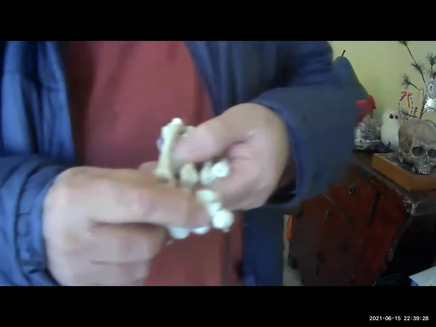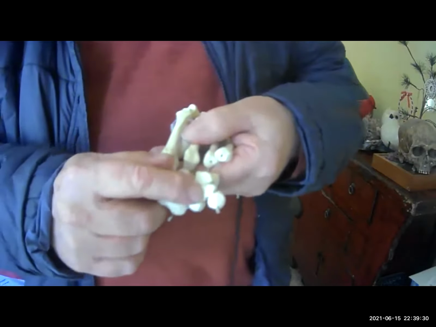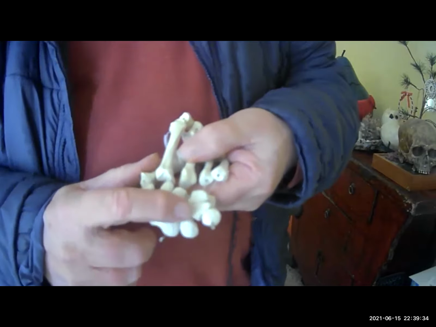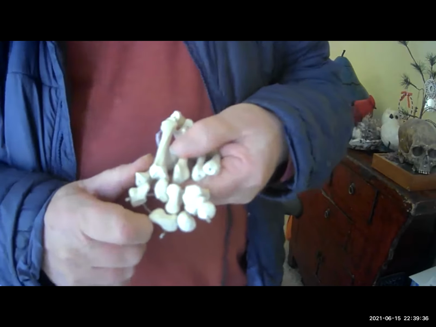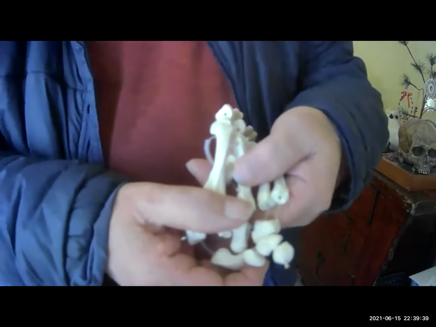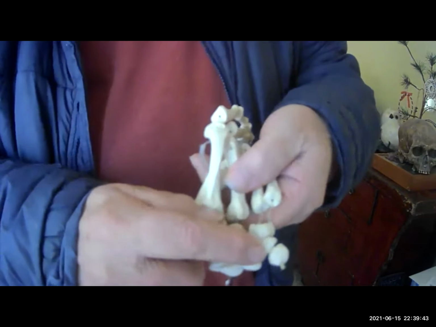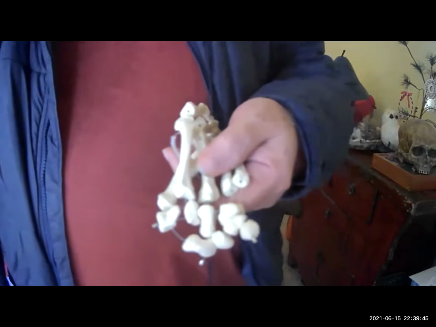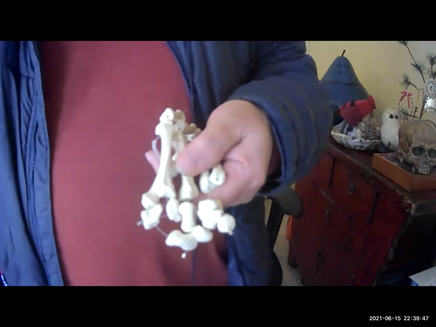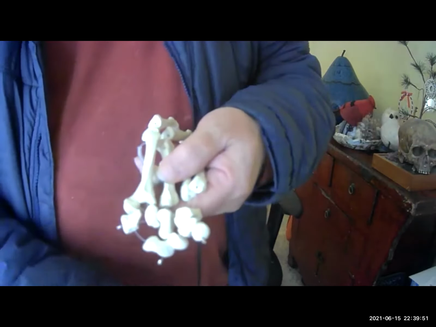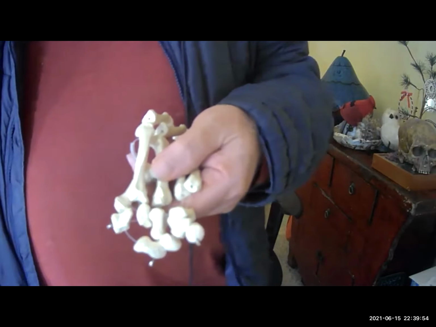The next bone, just this one here. Trying to get it so it's also in focus best possible. The next bone is the triangular. Does it look somewhat triangular to you? There it is. Triangular, also known as triquetrum or triquetral. And then one last bone, this round one sticking off, is the pisiform.